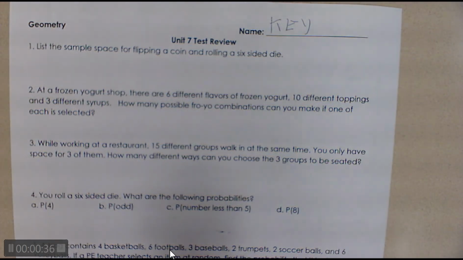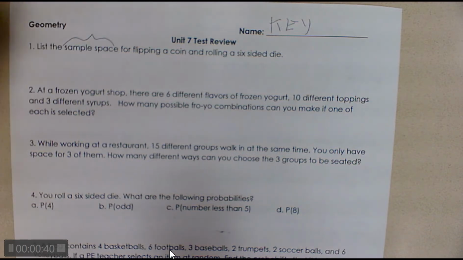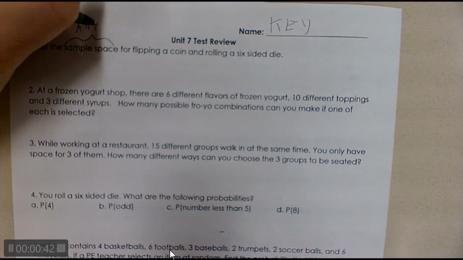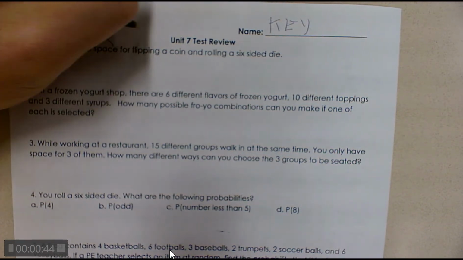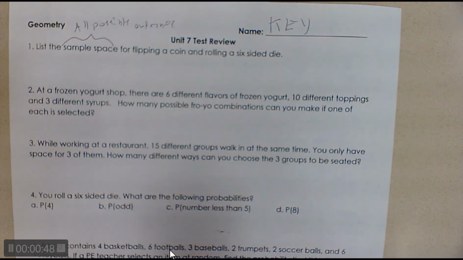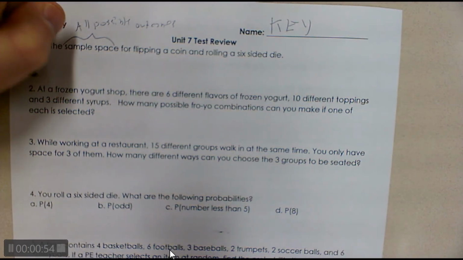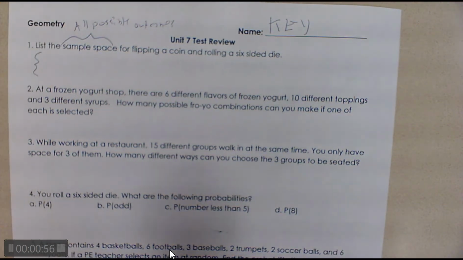So, first thing first is listing the sample space. Once again, our sample space is just all our possible outcomes, okay? So all possible outcomes is my sample space. So what I'm going to look at is when I flip a coin and roll a die, what could I get, okay? So sample space with notation with the brackets, okay?